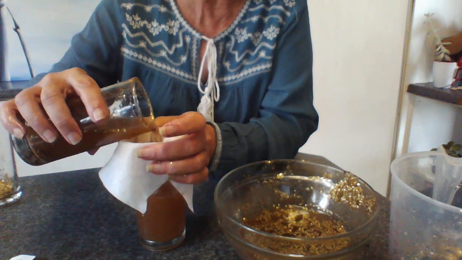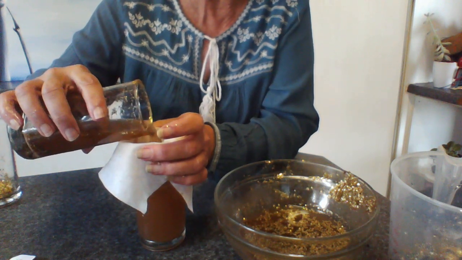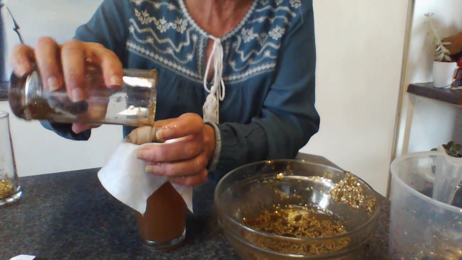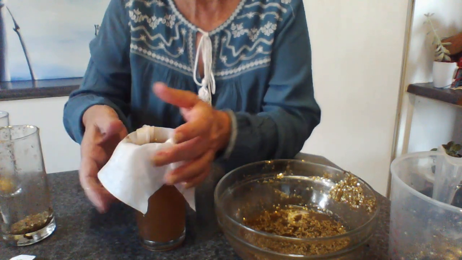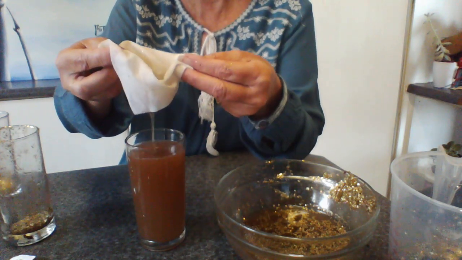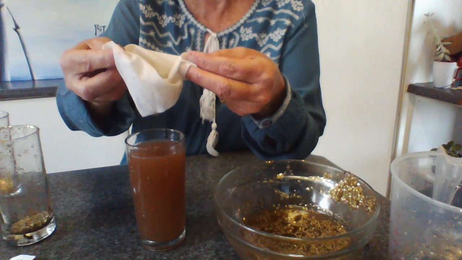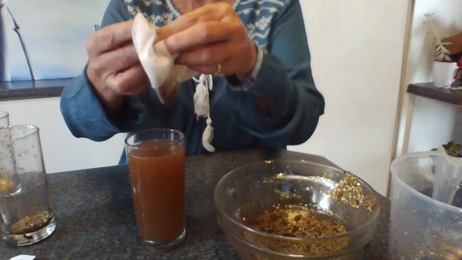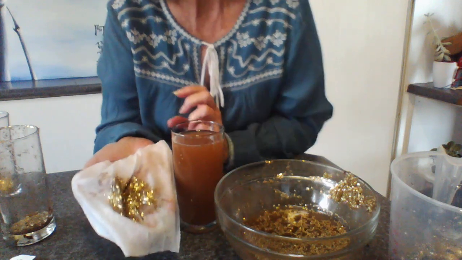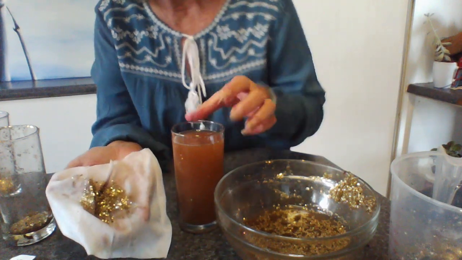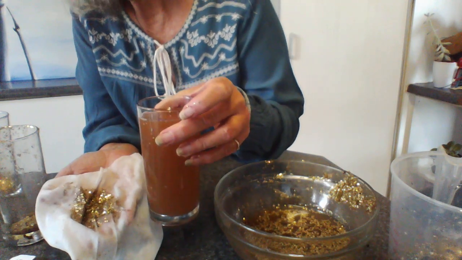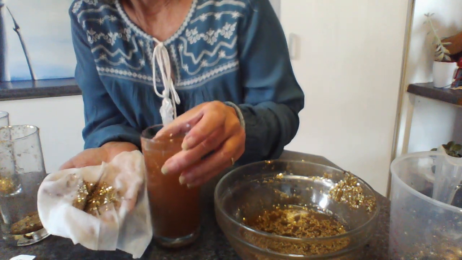Observe at the bottom of the filter paper what is happening there. And what do we have there? Some more fine sand particles, and there we have all our gold flakes taken out of the water. Good.